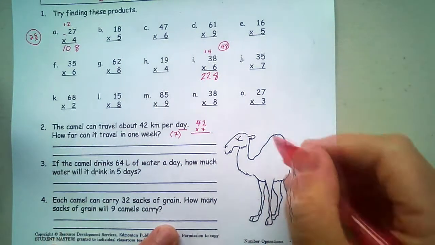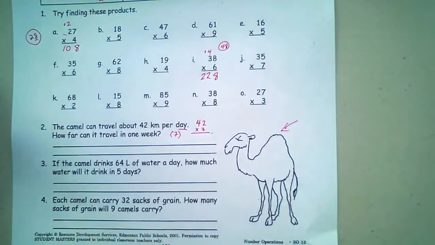Okay, it's kind of funny. We have a camel. There's our hump day from yesterday, or Wednesday.